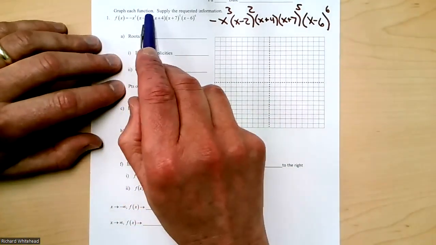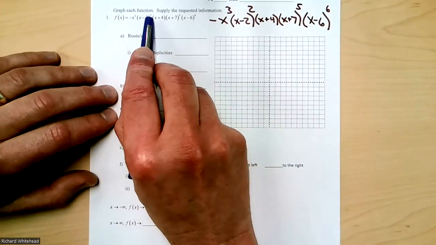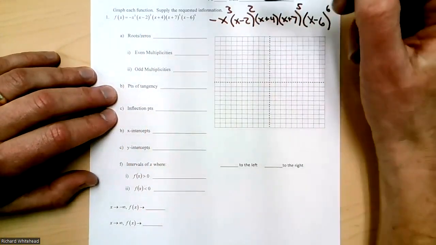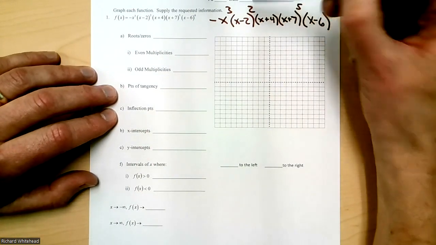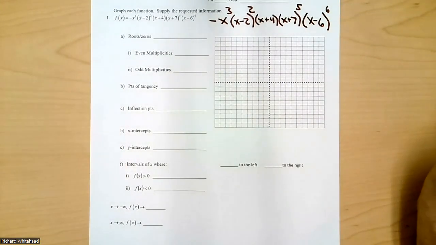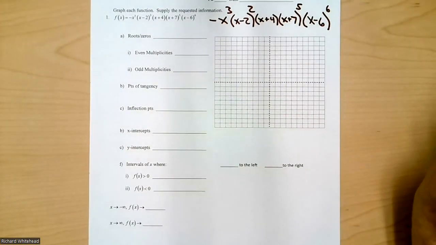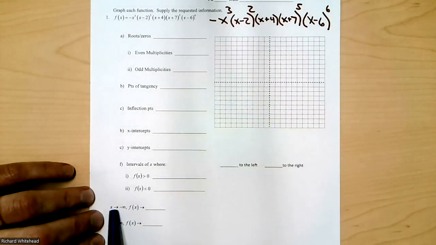Even multiplicity, something's repeated, the points of tangency come from the powers, 2 or greater, even powers. I'm messing up how I'm explaining this. Anyway, how about this? Let's start with this stuff down here.